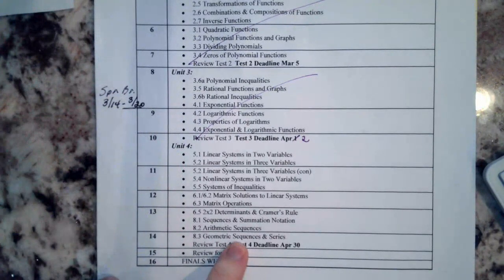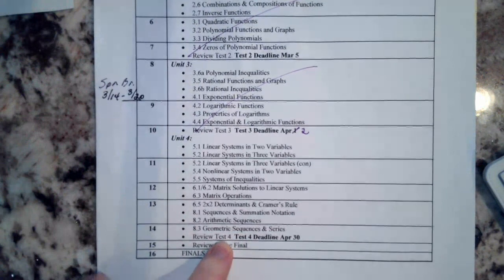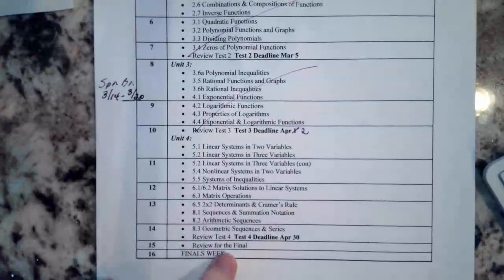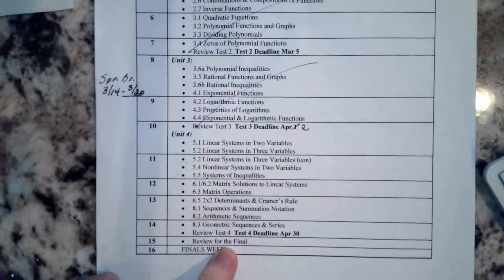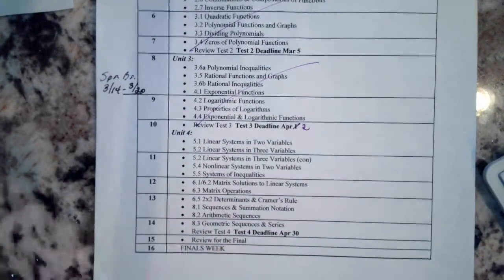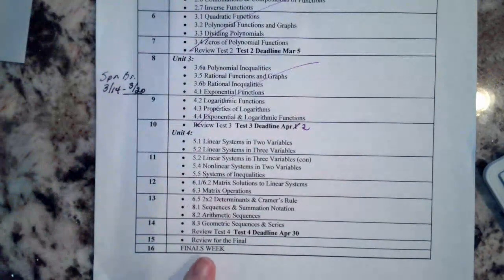On Monday, not next week, but the next week, we will do 8.3, and then Wednesday we'll do the review. And then you'll have, typical of what we've been doing, Wednesday, Thursday, Friday to finish your test. And then the next week after that, on Monday and Wednesday, we will review. I'll have worksheets for you.